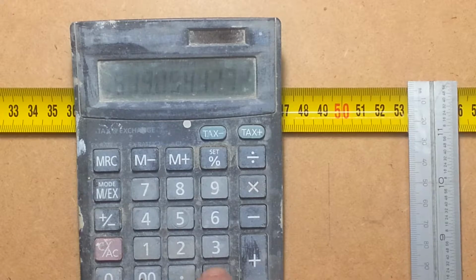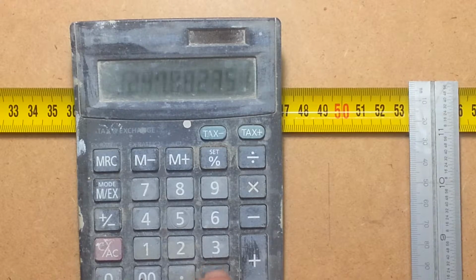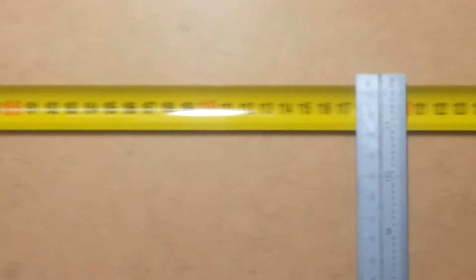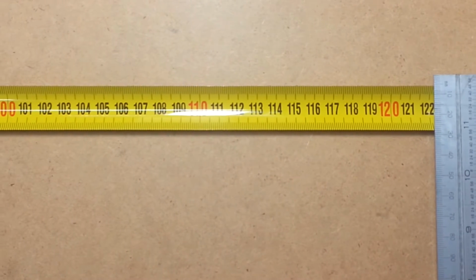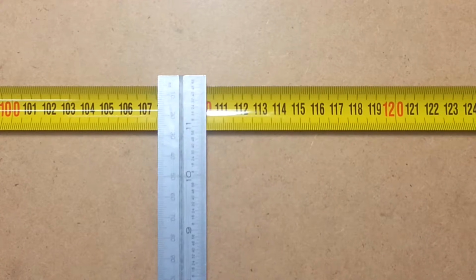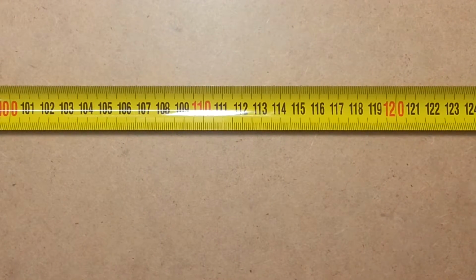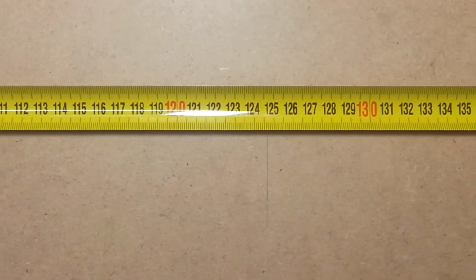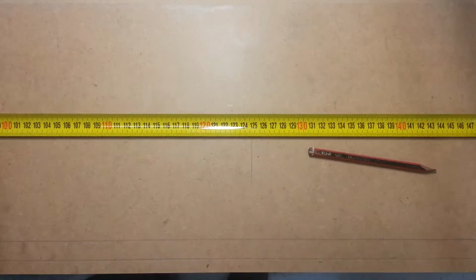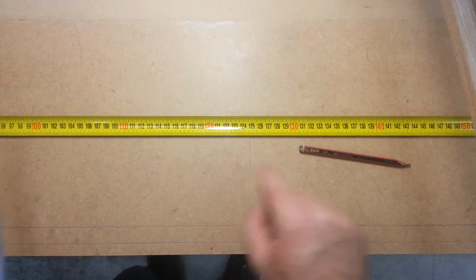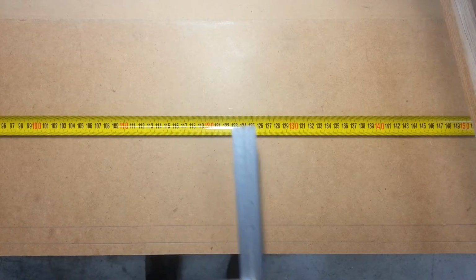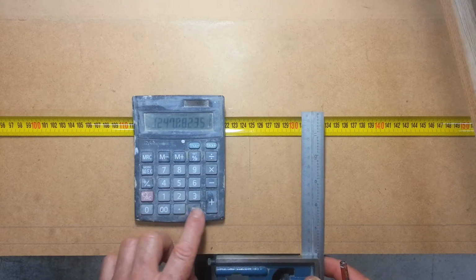So by the time I hit the equals key a few times, get up near the other end. Okay, 1247. It keeps our errors minimised. Can you see that? It is there. Where am I? So that is that pencil line there. Okay, so press equal button again. That's better.